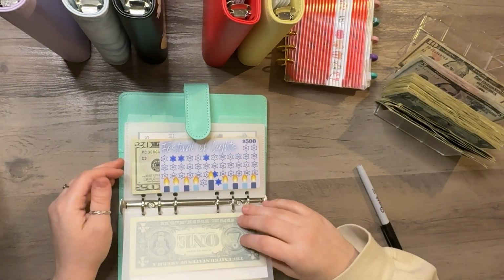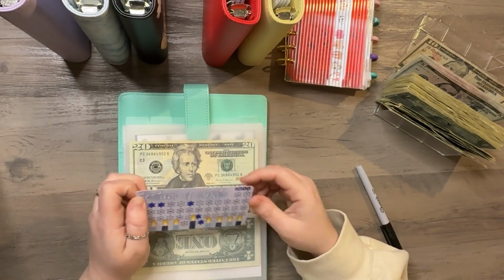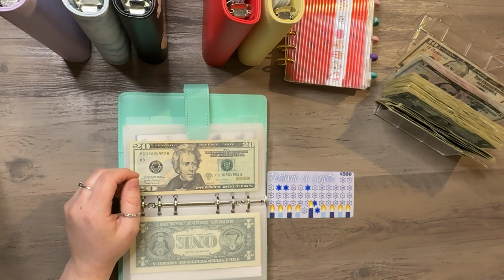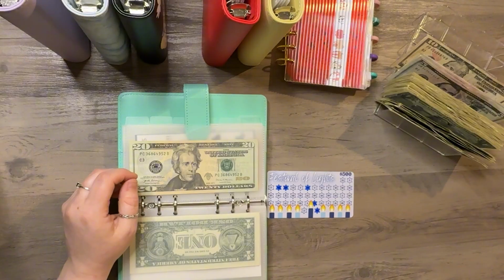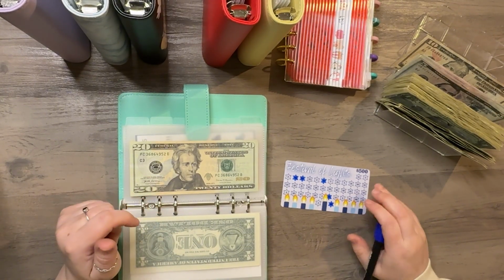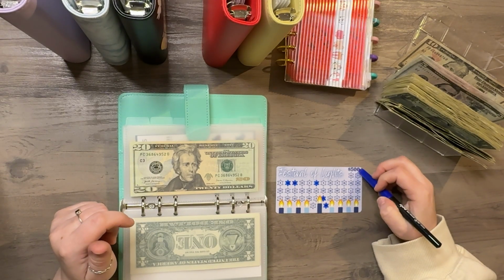Okay. Next up is my Hanukkah challenge. And for this one, this is what my Christmas and Hanukkah gifts will come from. This is my savings challenge. At the end, it will save me $500.